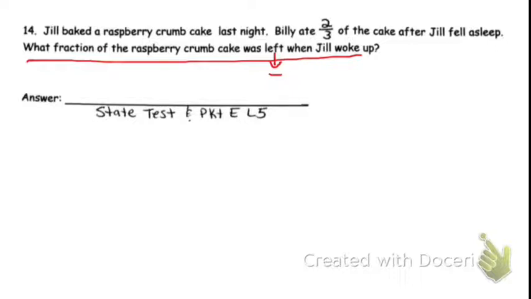Let's go back and see what I know. I know that Jill baked a crumb cake, so I'm picturing a crumb cake sitting out like on a kitchen table. I know that this guy named Billy ate 2/3 of the crumb cake. And when you eat something, are you adding onto it or are you taking away? Well, yeah, you're taking it away. Well, I guess you're adding it onto your belly, but you're taking it away from what you had originally.